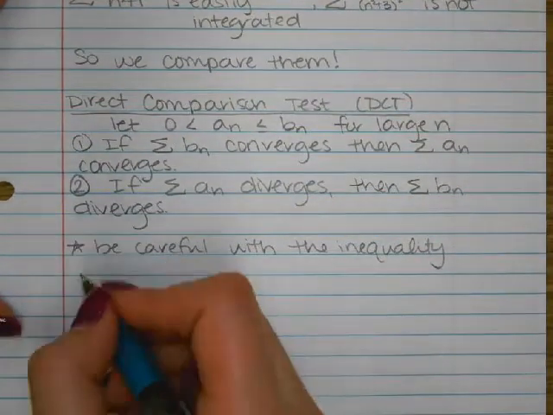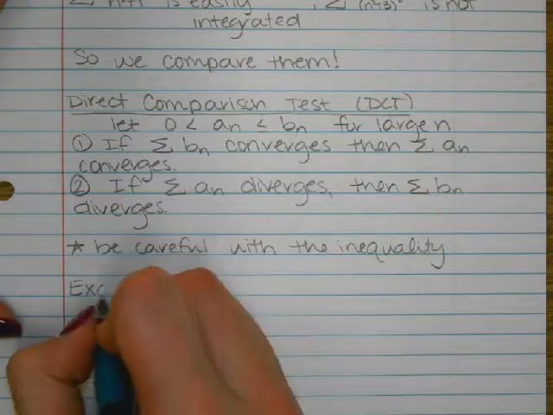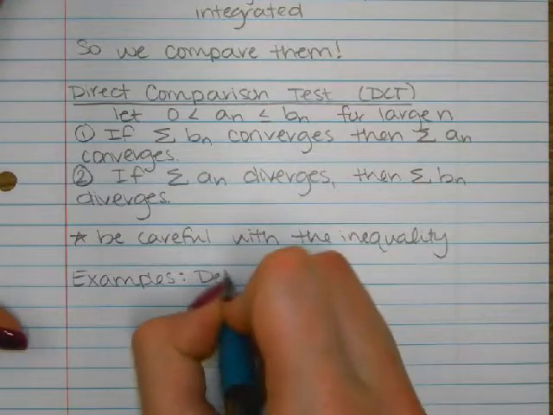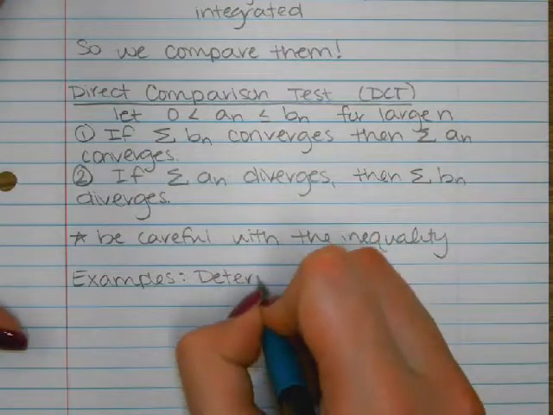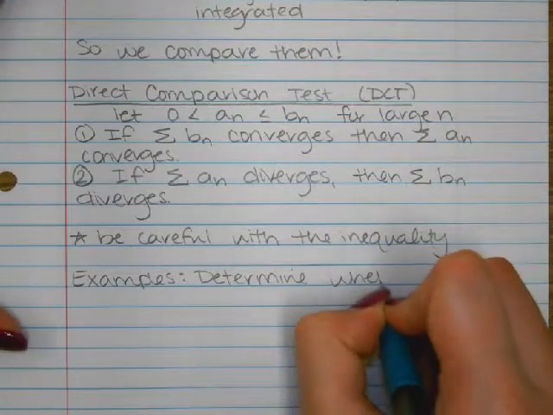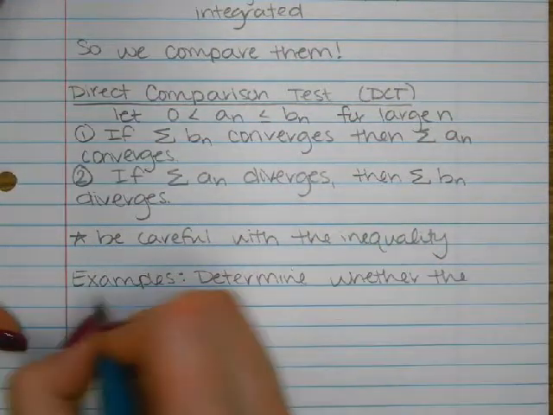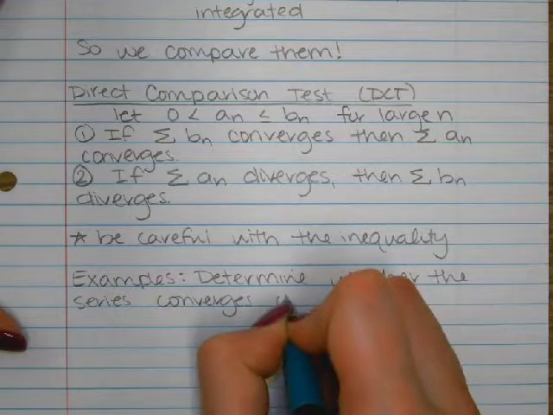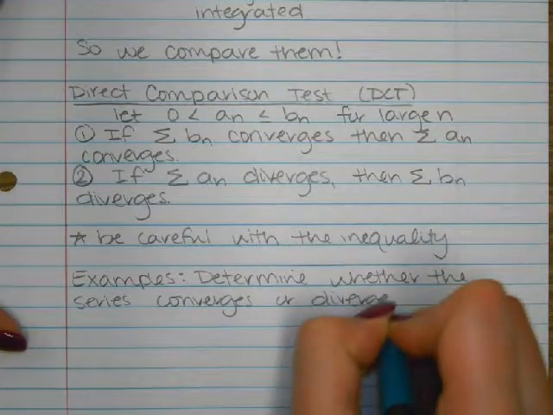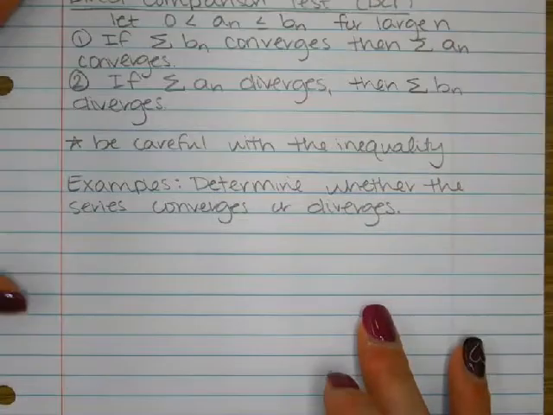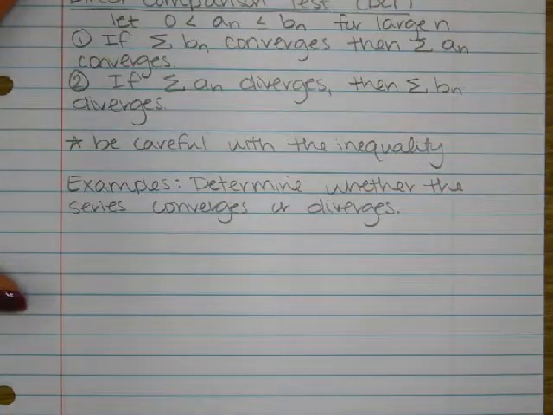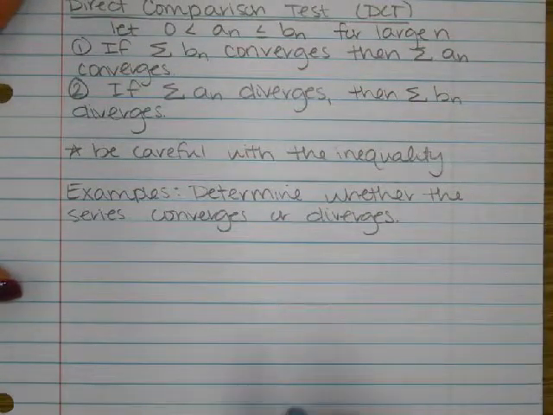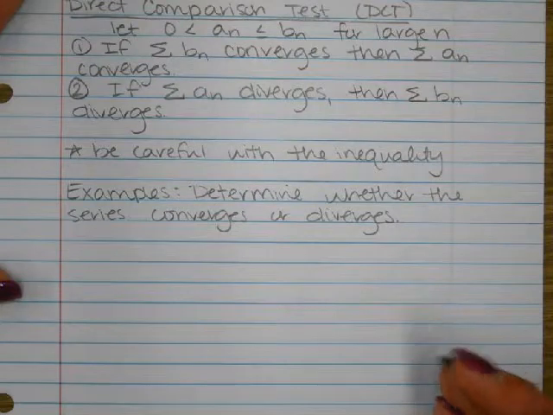All right. So for example, for instructions, we're going to determine whether the series converges or diverges. And notice that we haven't said anything about if it converges, this is the value that it converges to, only if it does. So this test is a little bit limited because it just tells us whether it does or not. It doesn't give us more information than that.